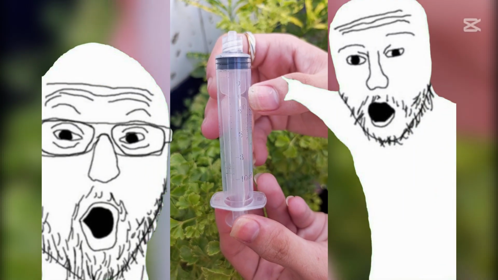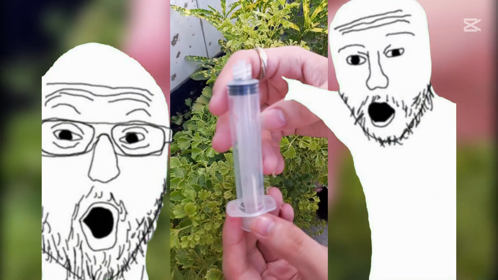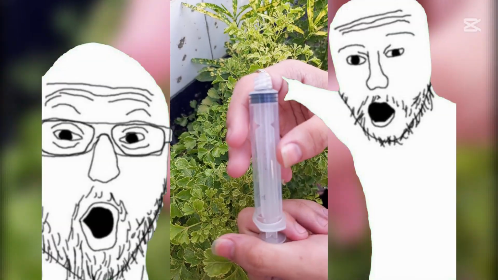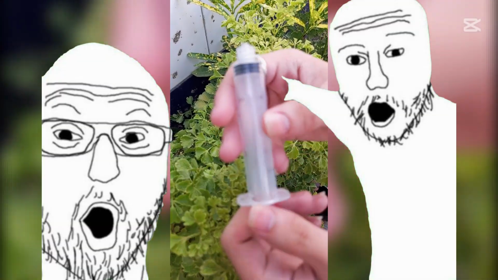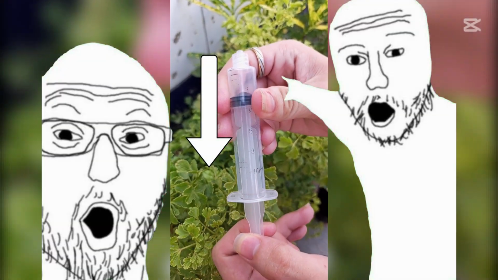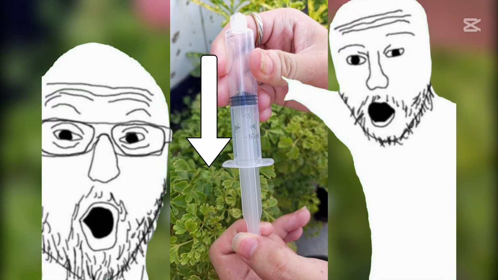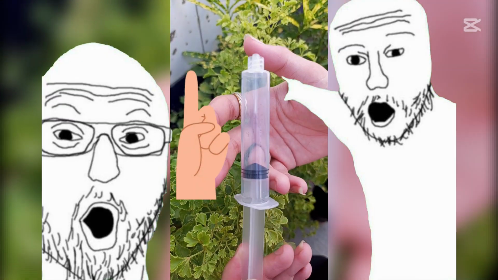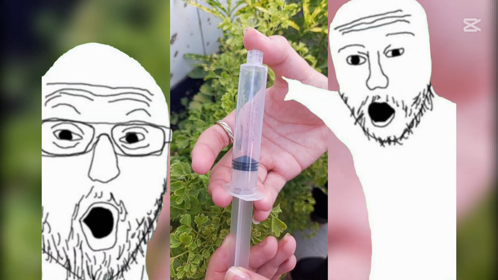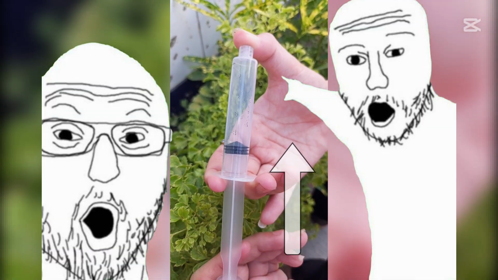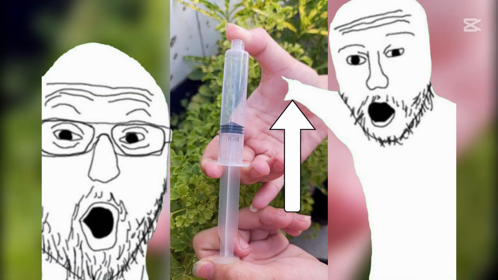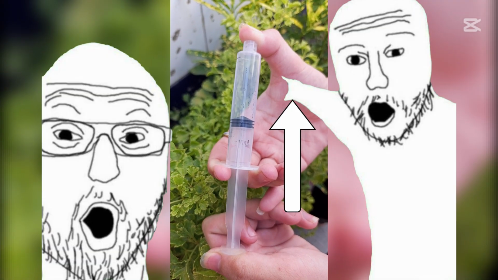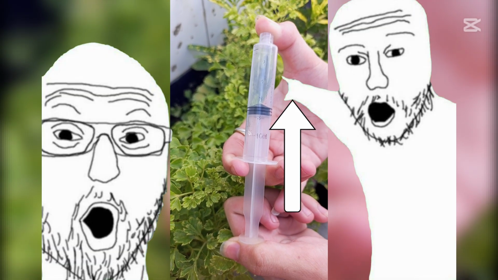Let's demonstrate Boyle's law in action with a simple syringe pressure test. First, pull the plunger to trap the air inside the syringe. Second, seal it with the tip of your finger. Third, push the plunger slowly and observe as the air volume decreases and the pressure increases.